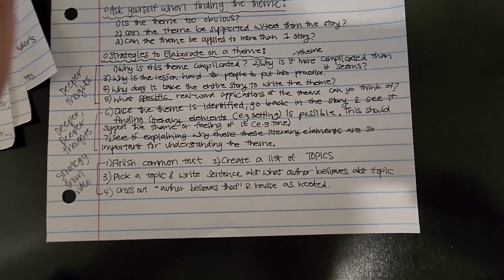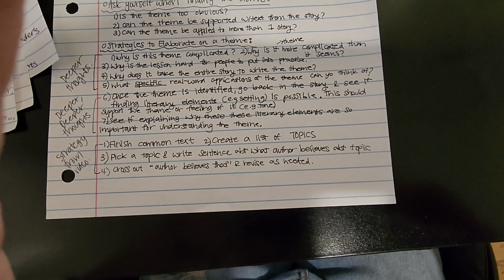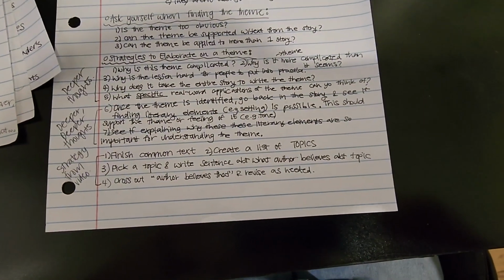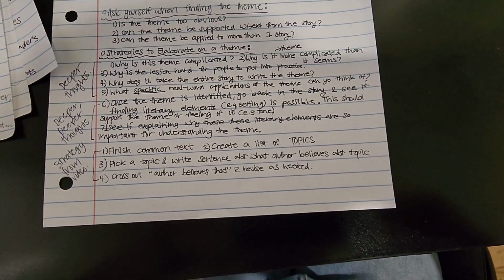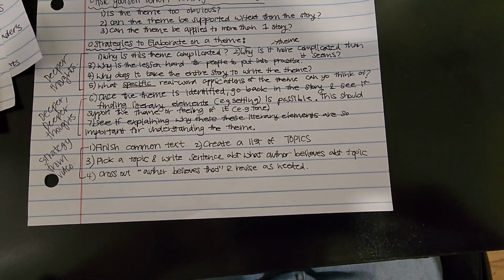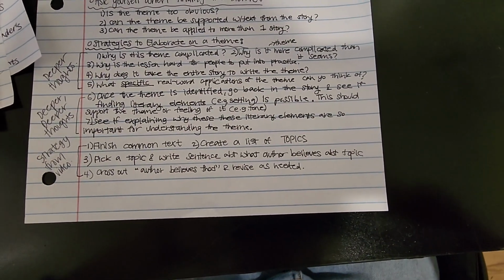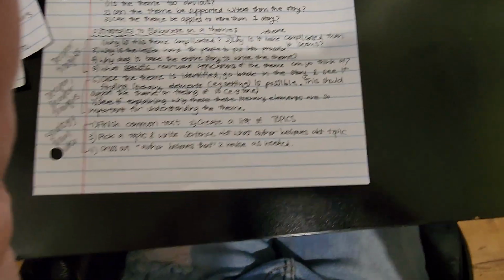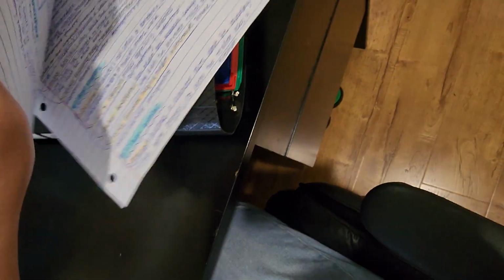The strategy. So I watched a video, and some strategies here are: 1. Finish reading the text. 2. Create a list of topics. 3. Pick a topic and write a sentence about what the author believes about the topic. 4. Cross out "the author believes that" and revise as needed. That's it.